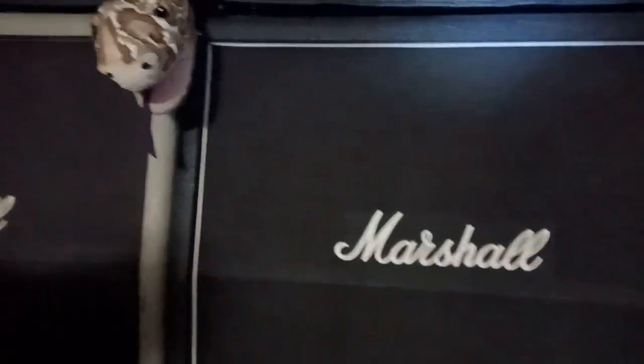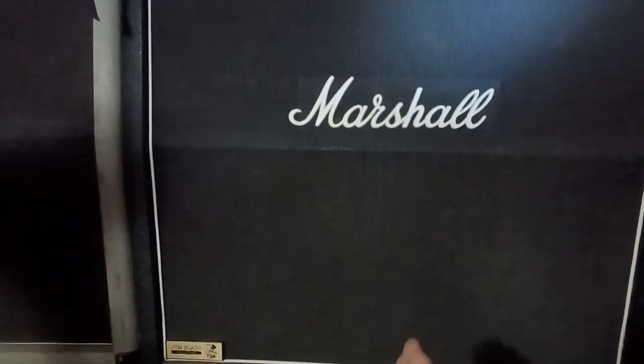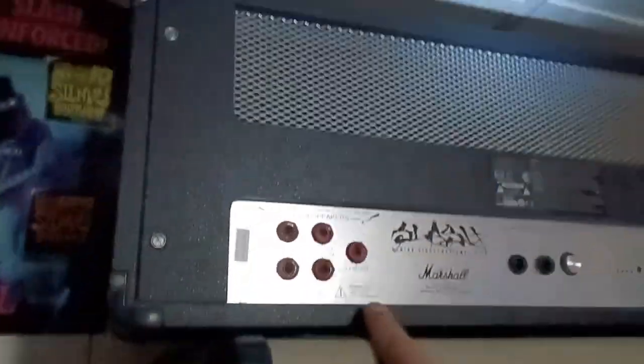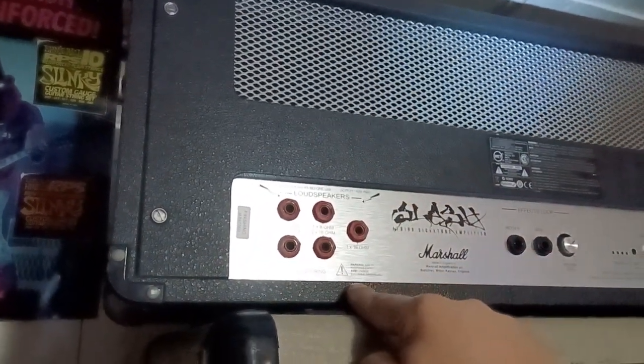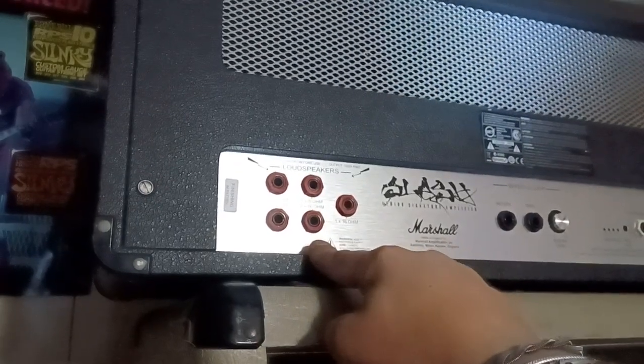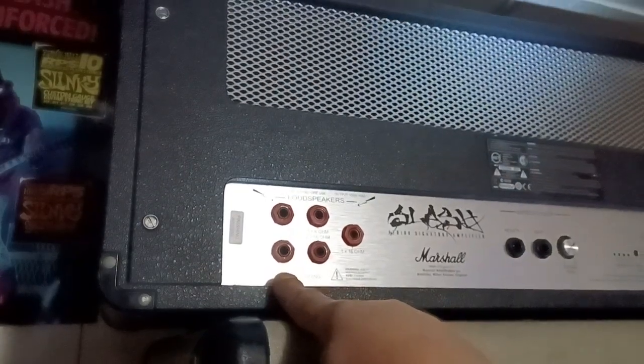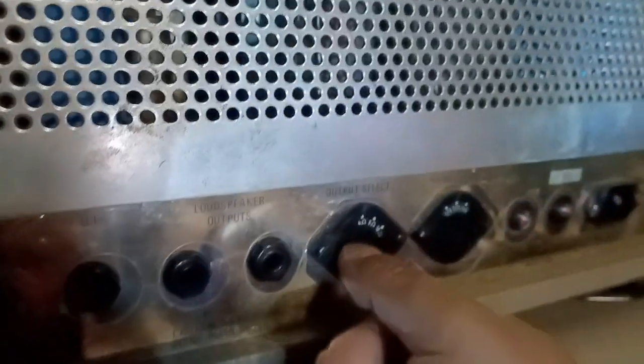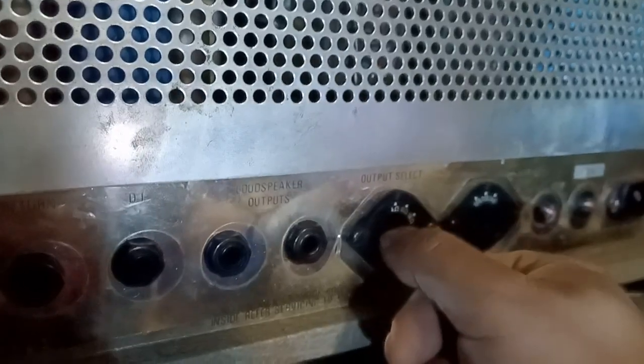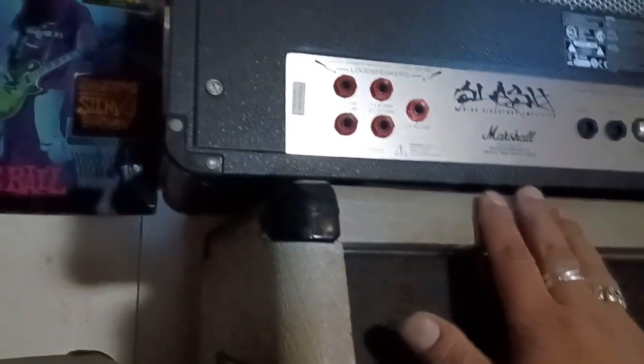Okay? Each half of the cabinet, it's split in two. 8 ohm on the left, 8 ohm on the right. Cool. So you have to imagine this is a block. This is the output of 16. Sorry. This is the output of 16. This is the output of total 8 ohm. And this is the output of 4 ohm. Just like this one. But this one you can choose. This one is fixed. Okay?